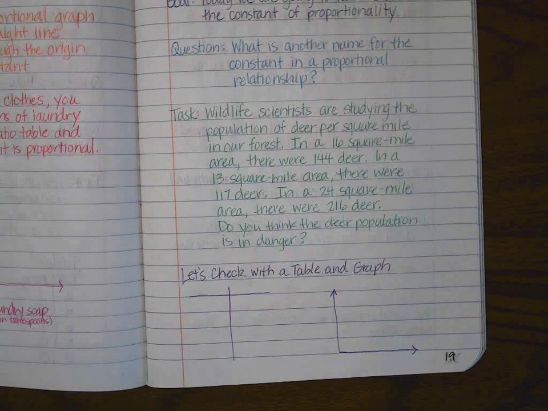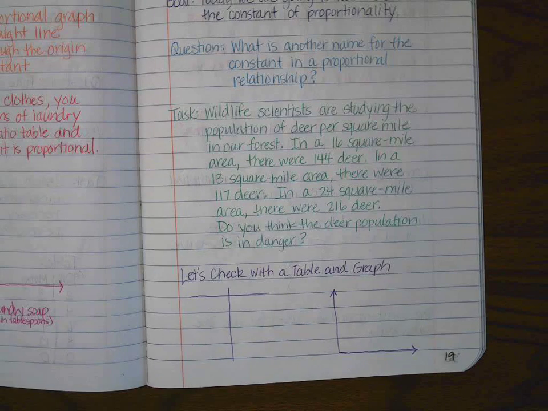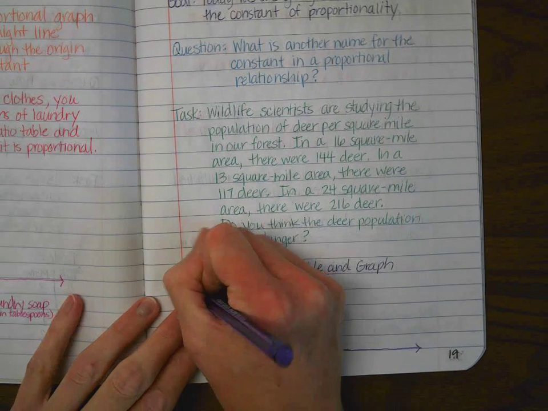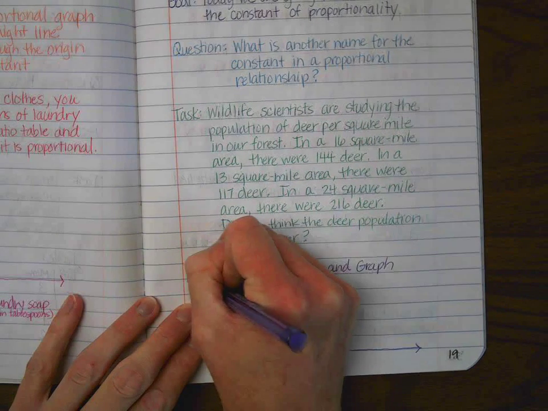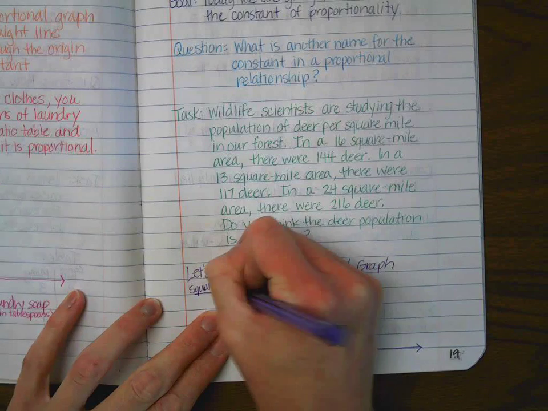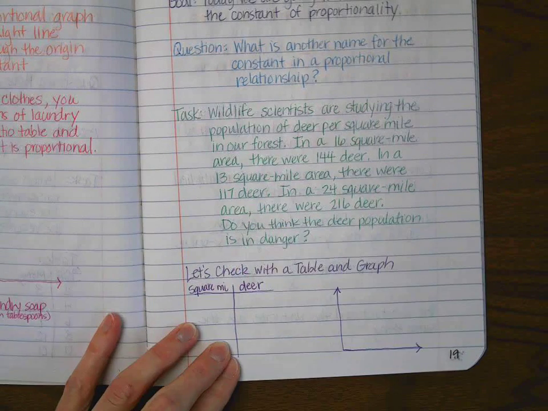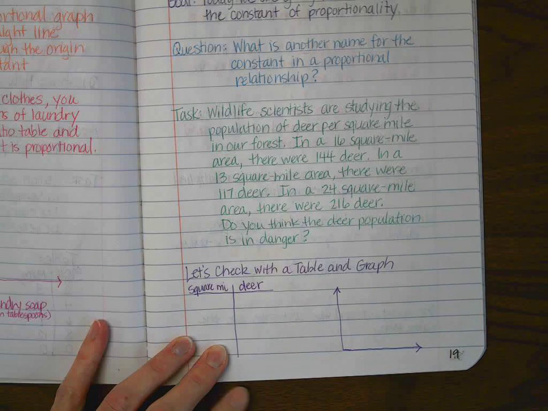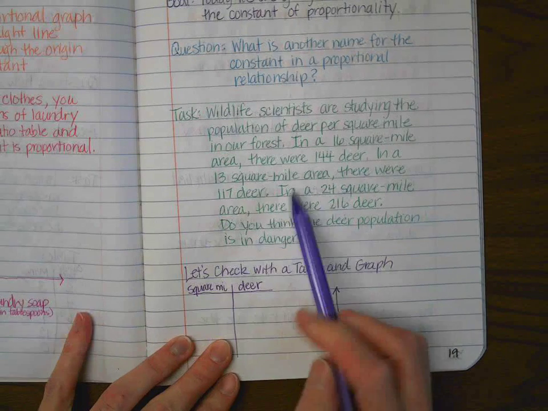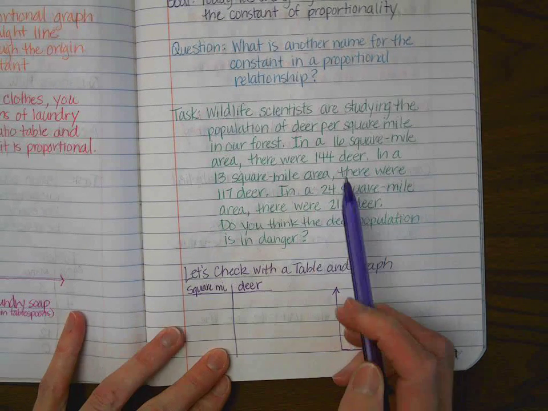So you're going to put that on your ratio table right here. So I need everybody to write square miles up here. Okay, and then I need everybody to write deer right here because the deer rely on the land in order to live.